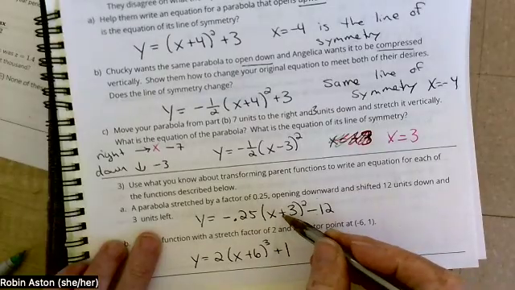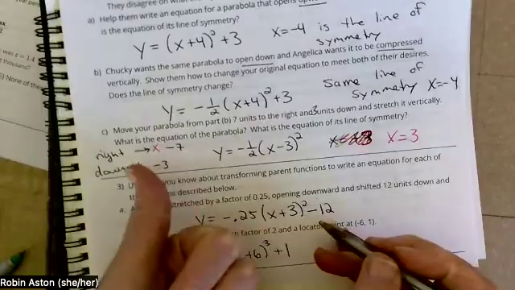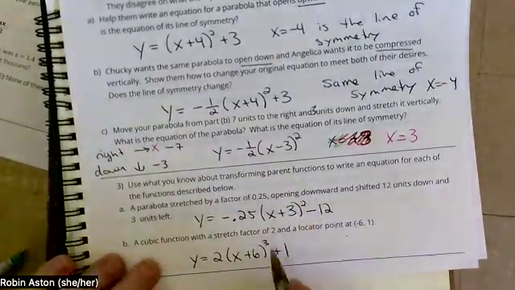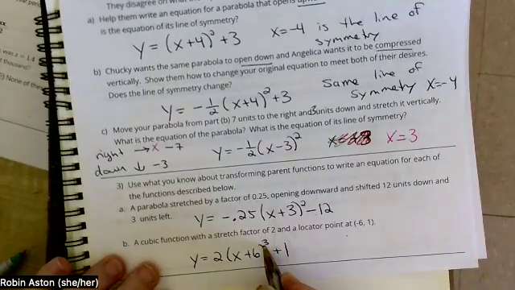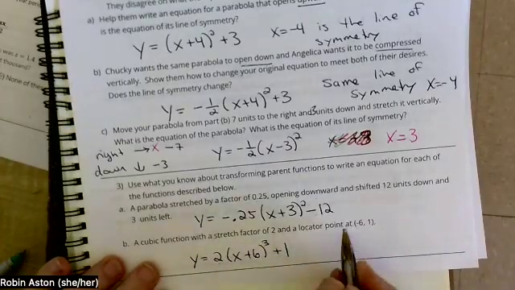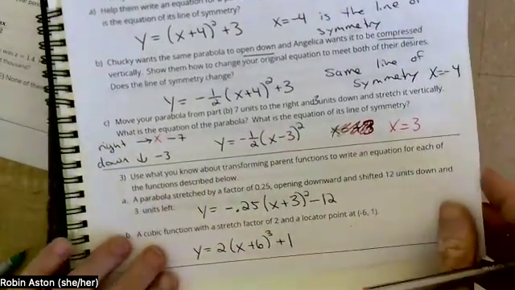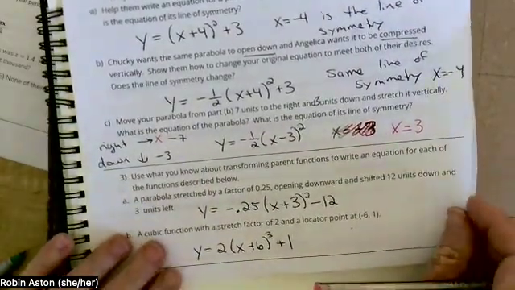Left is a plus 3. That's what moves it to the left. And then that's my function. I have a cubic function, so I'm going to have this cubed. A stretch factor of 2, a locator point of negative 6, which inside the parentheses I do the opposite, so plus 6, and then plus 1.